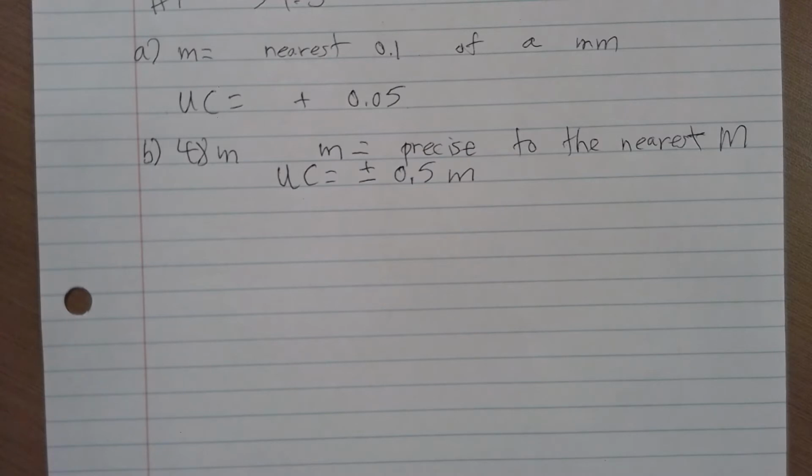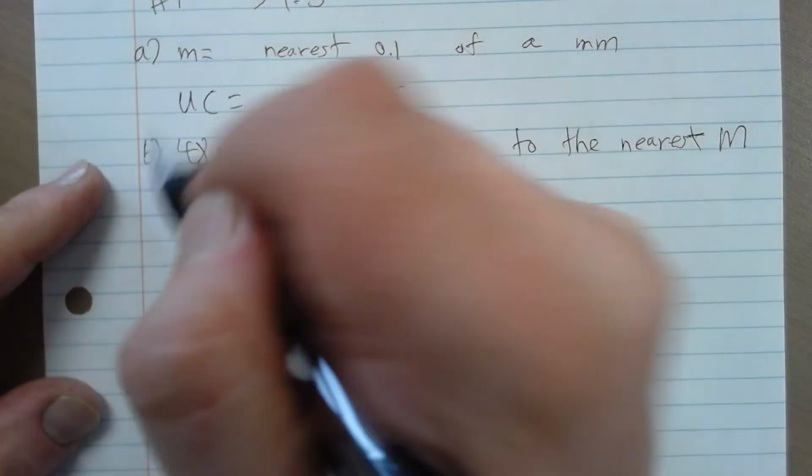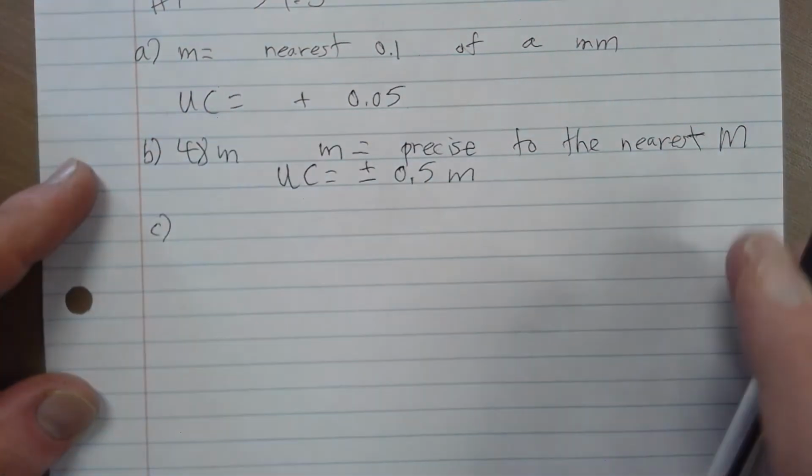Okay? Does that make sense? You're dealing with a whole meter, so then you take half, no decimals here. You're dealing just with the whole number, so it's precise to the nearest half meter, 0.5 of a meter. See?